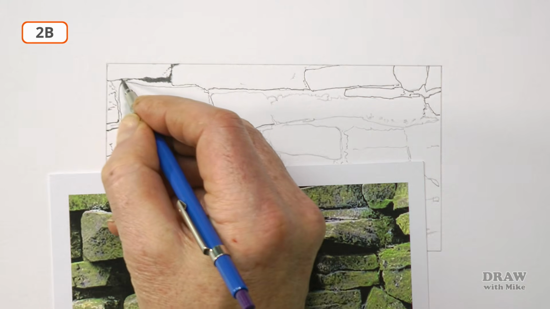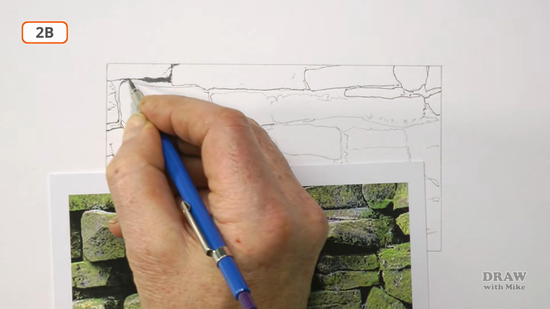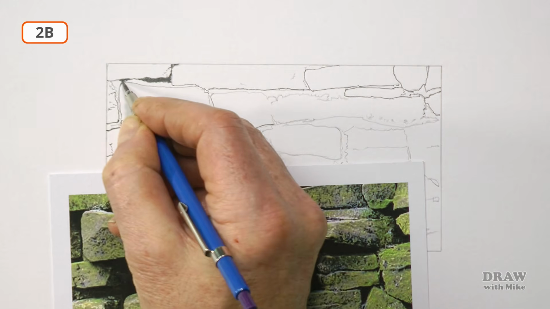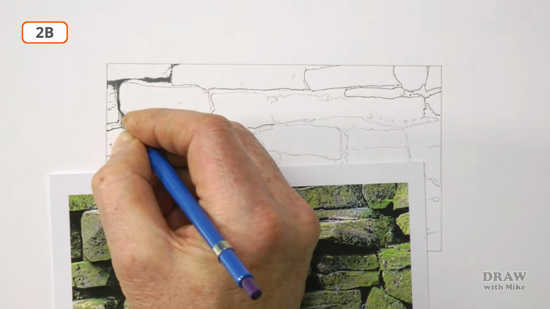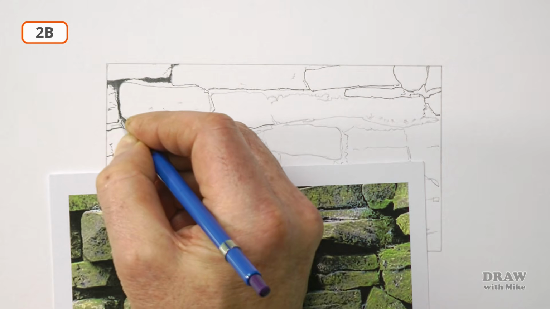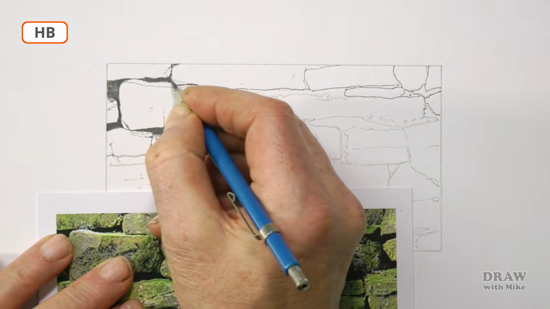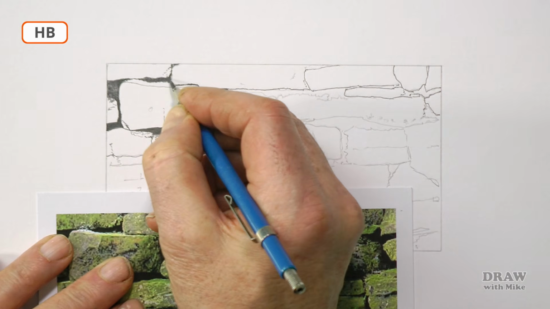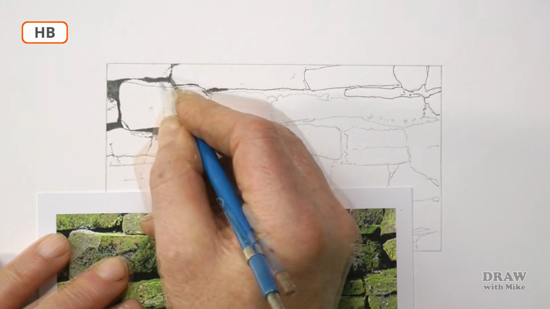So I'm going to be very careful to make this shading as solid as I can, because the visual clue to a deep dark hole is it contains nothing. I've been using 2B for my blacks, but now I'm burnishing that with HB to remove any gaps and holes in the tooth.